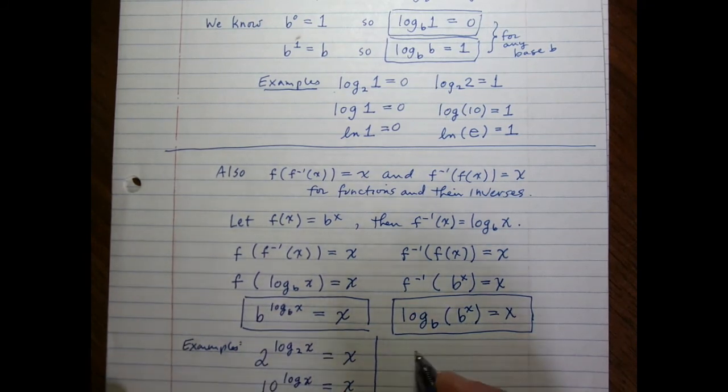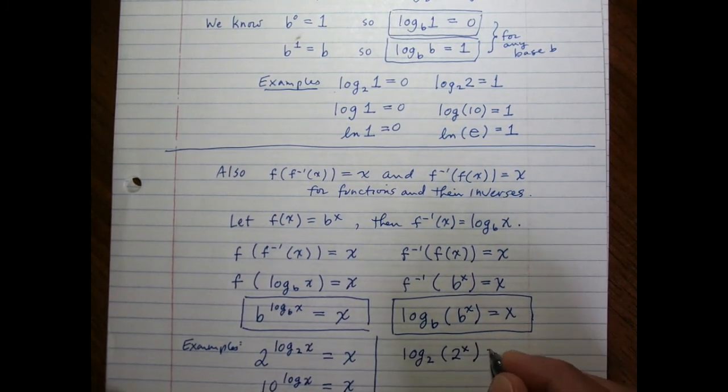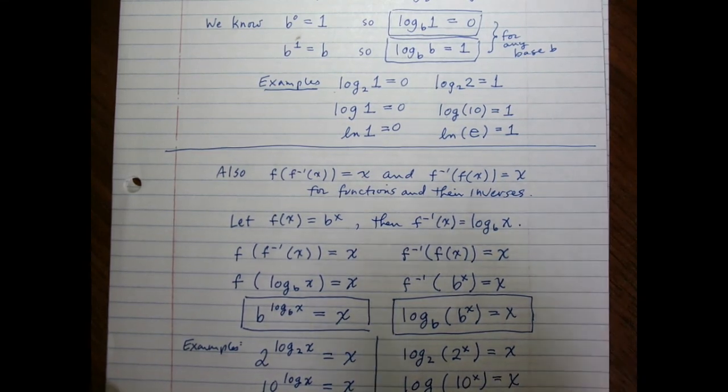This property, also the log base b of b to the x, we can say log base 2 of 2 to the x is always equal to x. Log of 10 to the x, since that's log base 10 of 10 to the x, is always x. And ln of e to the x, log base e of e to the x, is always x.